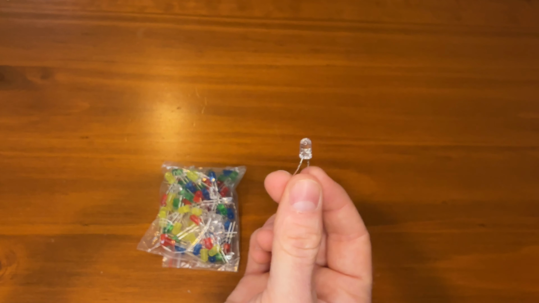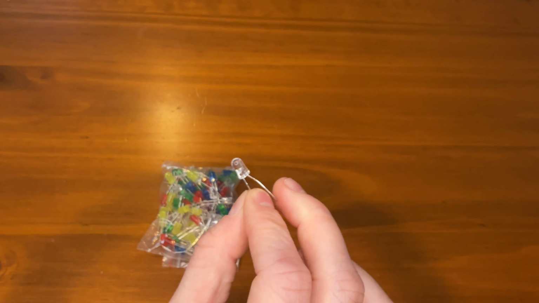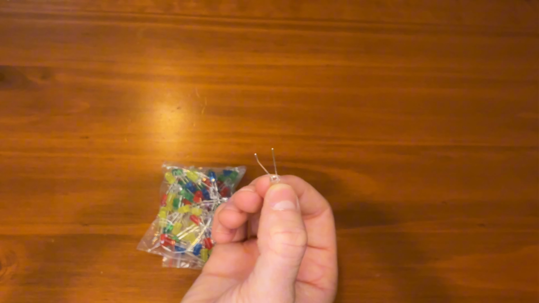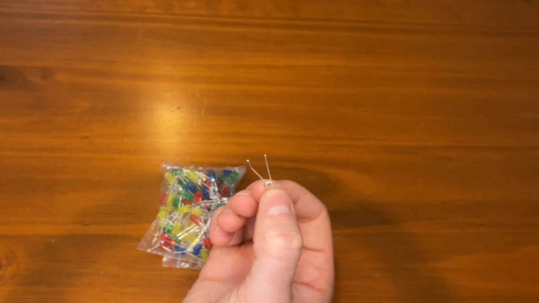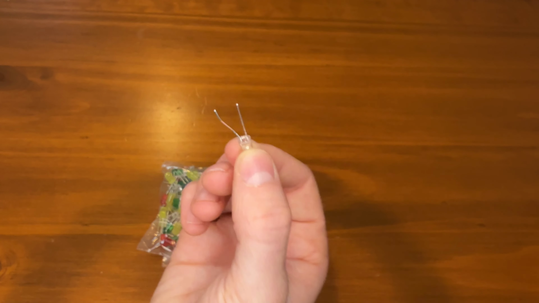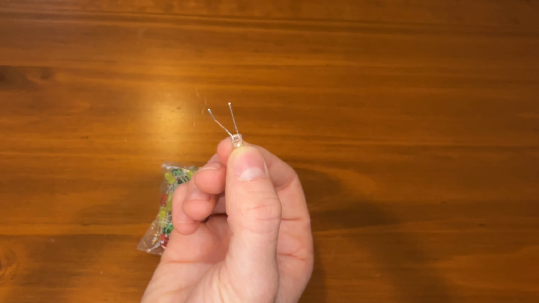Finally, let's look at LEDs. LED stands for light emitting diode. An LED is a component that produces light when electricity flows through it. Unlike resistors, LEDs are polarized and must be connected in the correct direction. The longer lead is called the anode and is connected to positive power. The shorter lead is called the cathode and is connected to negative power.